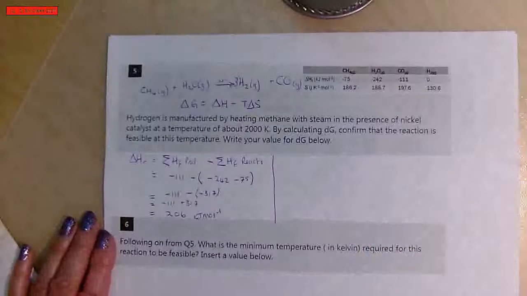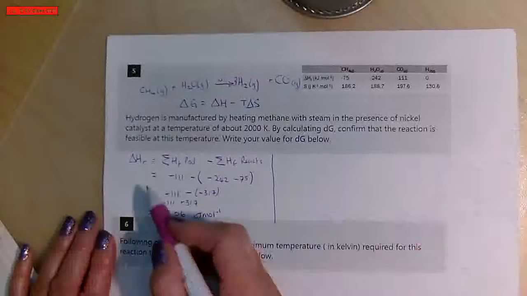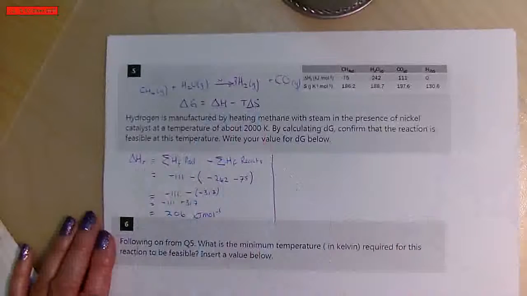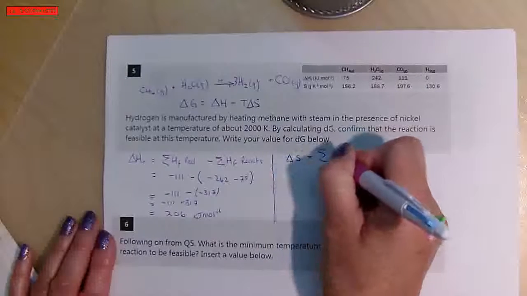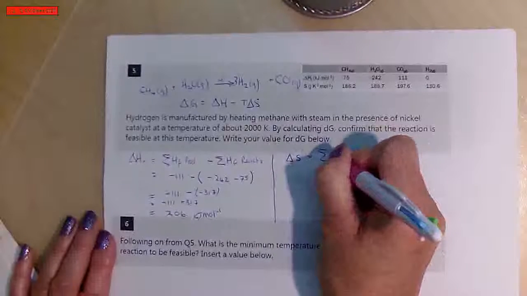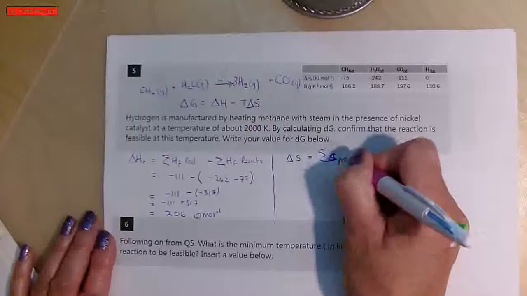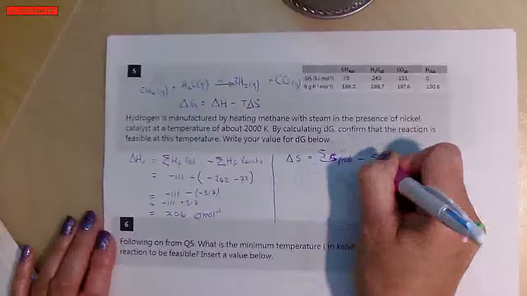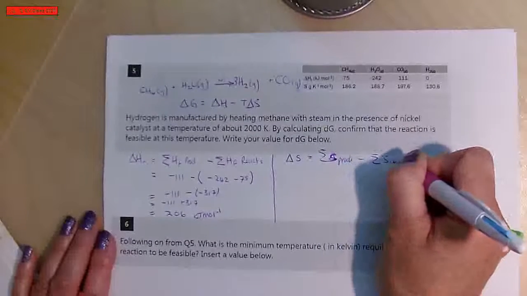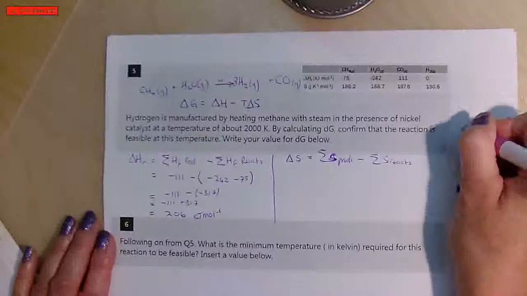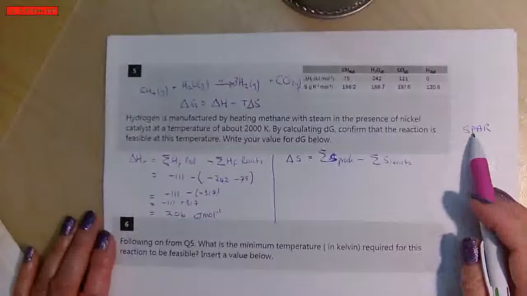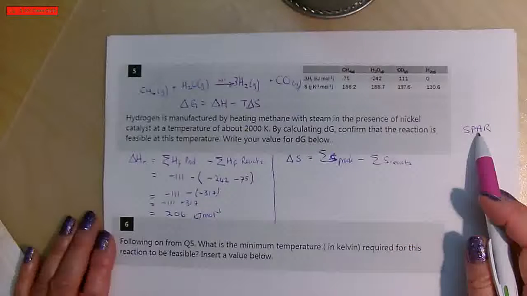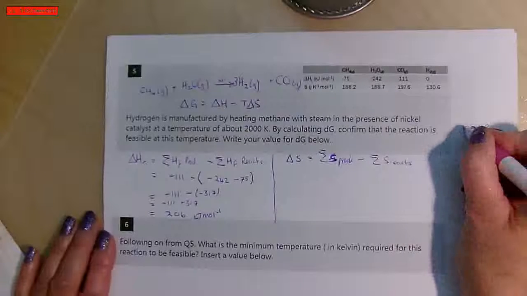Okay, the next part, so we've got delta H, we need to work out delta S. So delta S for the reaction is the sum of the entropies of the products, take away the sum of the entropies of the reactants. So if you can remember that, SPAR. So entropy is the products, take away the reactants. Okay, so we have that here.